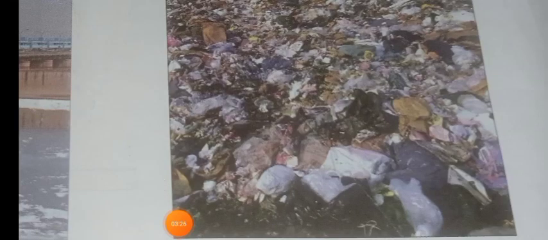This hospital waste can be burned. Otherwise it may spread disease. It may also pollute the air. So the hospital waste like band-aids, used napkins, used injections, tablets, expired tablets, all these things should be burned. These are some of the ways to control water pollution.